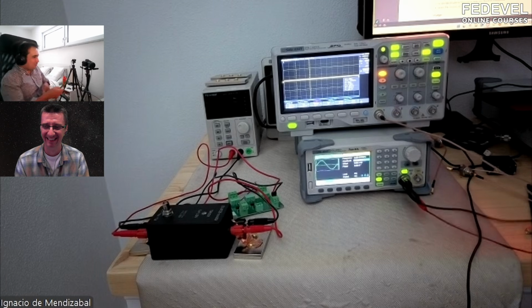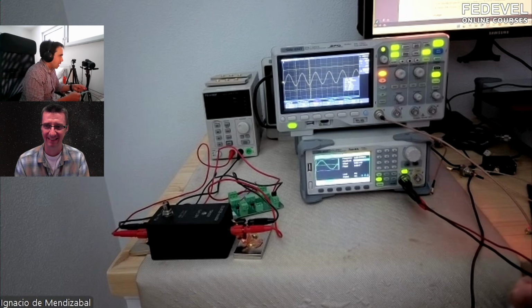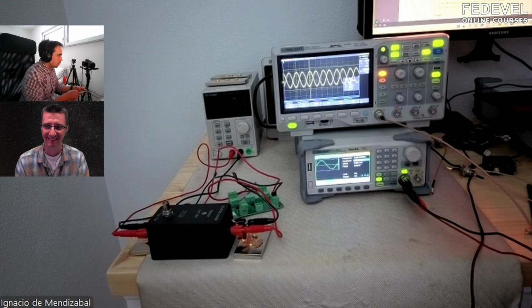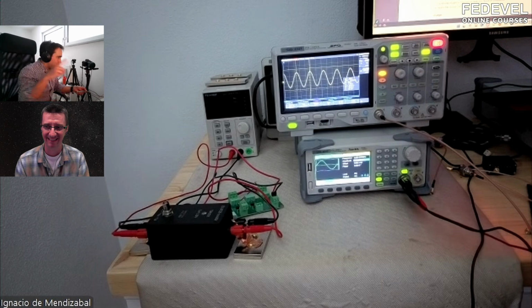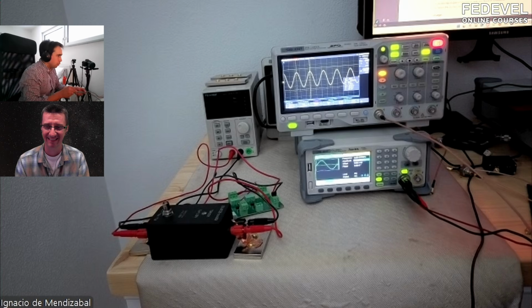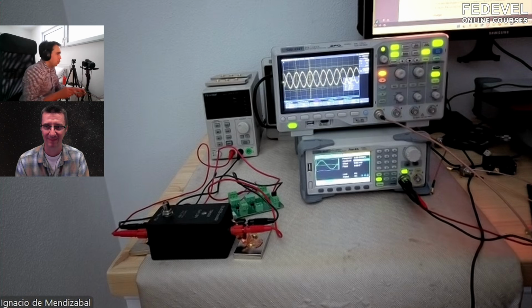Right. So what can we measure? Here we have a sinusoidal signal. The double is because of the trigger and the oscilloscope. We see the signal, exact frequency, everything quite similar.